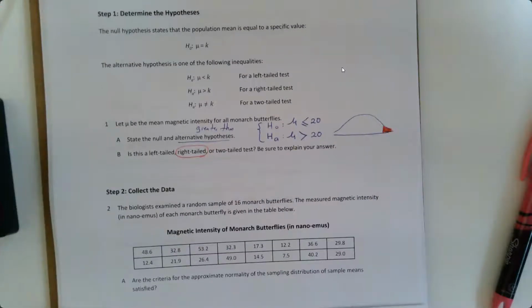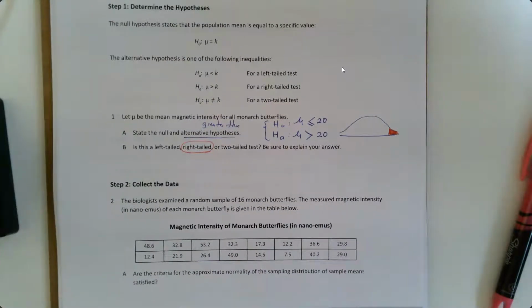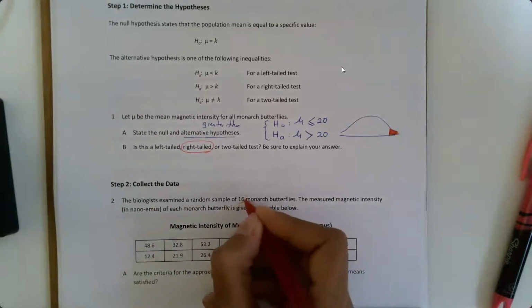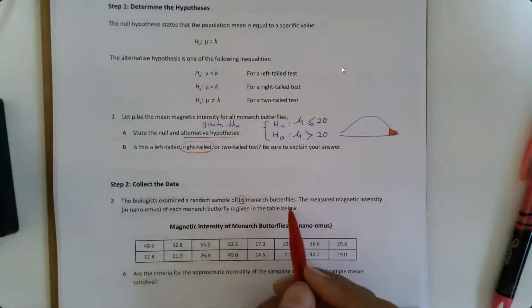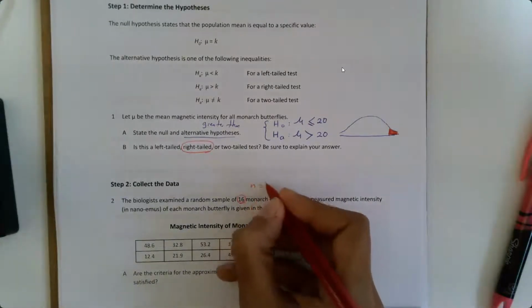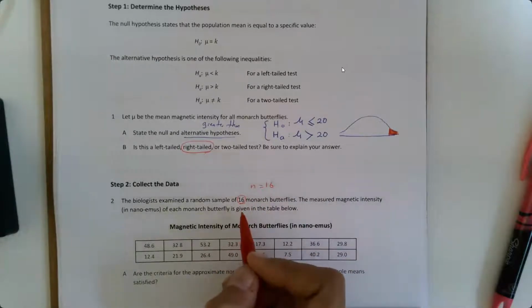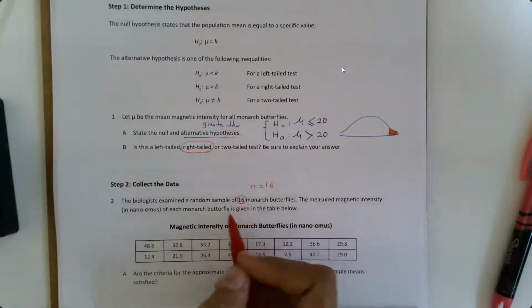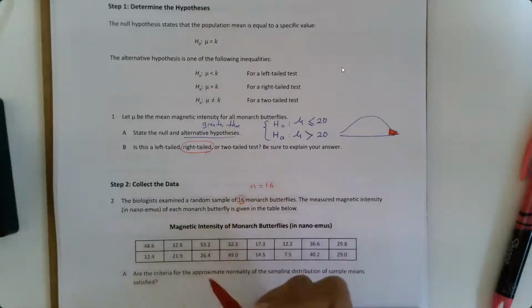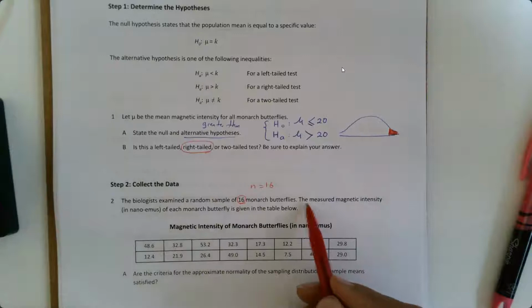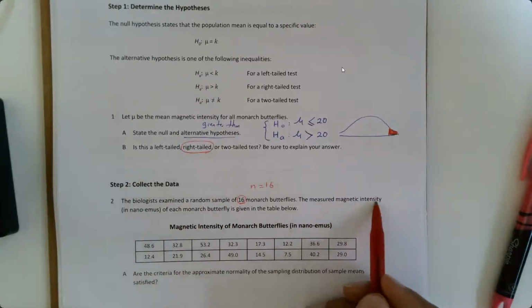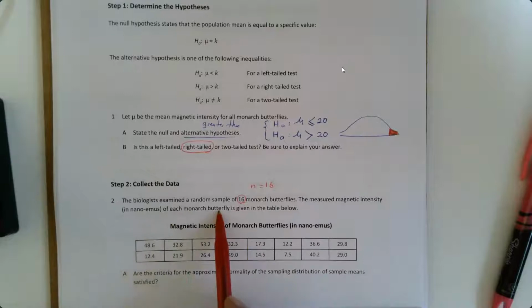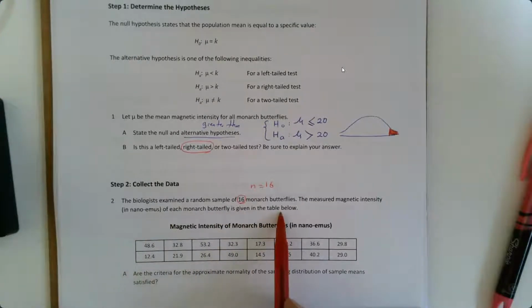Well, let's take a look at question 2. Question 2 says, the biologist examined a random sample of 16 monarch butterflies. So N is 16. From the population, they took a sample of 16 of them. The measured magnetic intensity of each butterfly is given in the table below.